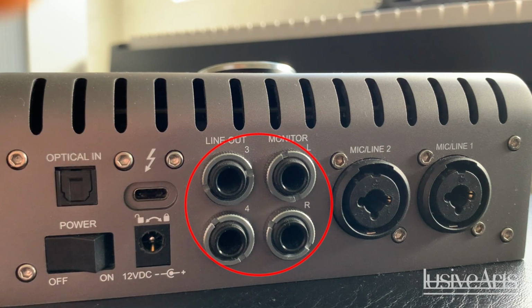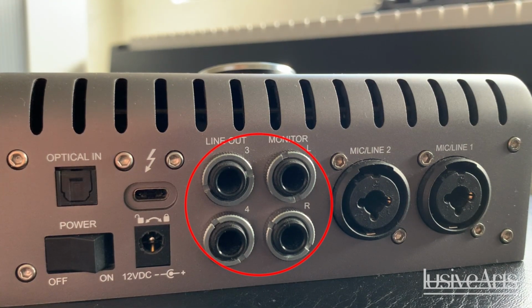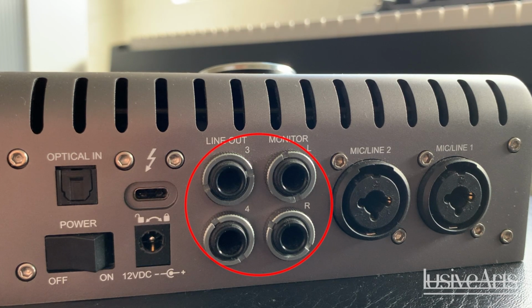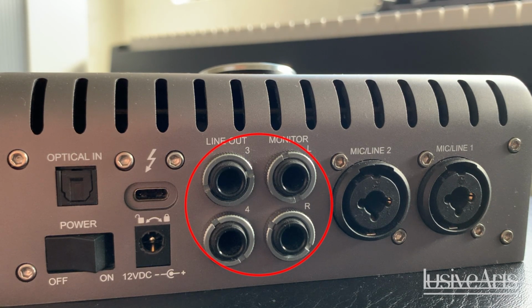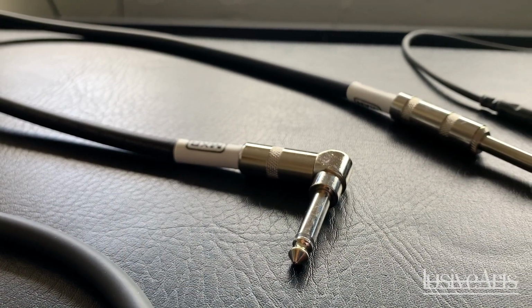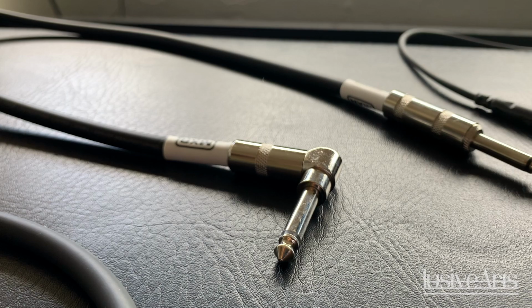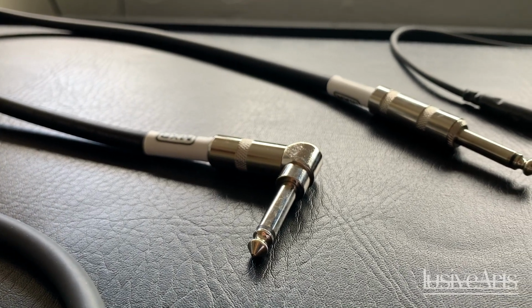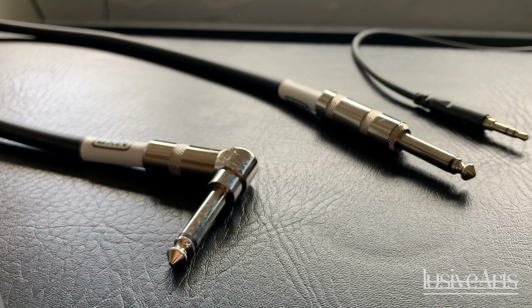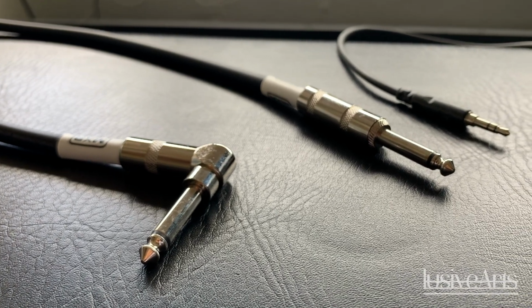As you can tell by the size of the holes, they take a 1/4" audio cable or TRS cables. If you're a guitarist or bass player, you definitely know what those cables are, because it's essentially a guitar cable. So this is a TRS cable or a 1/4" balanced cable. It's the same thing, just one end goes off at a right angle. For ease of use, especially on a guitar, I like having the right angle that goes out, just so it doesn't tug on the cable as much.